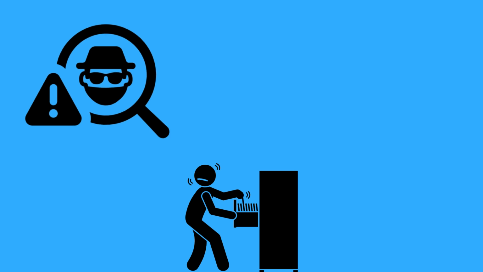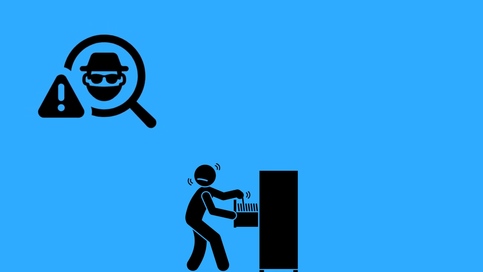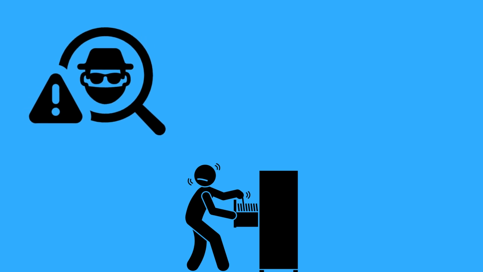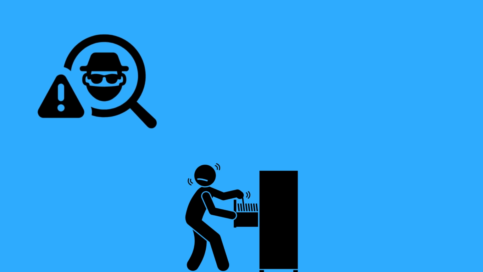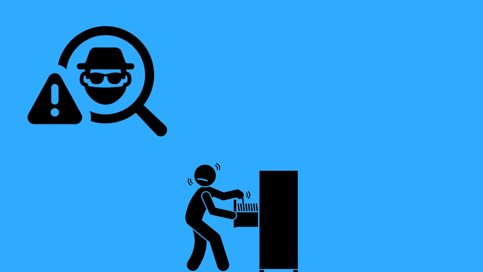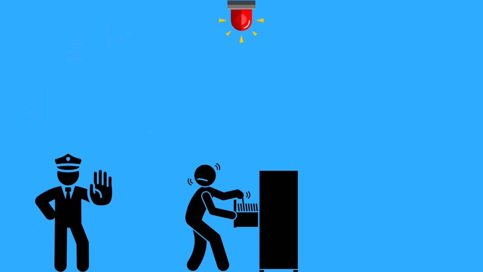Number 5. Intrusion Detection Systems, or IDS. An intrusion detection system monitors a system or network for unusual activities that might indicate a security breach. If any suspicious behavior is detected, the IDS can alert administrators, who can take actions immediately. IDS tools can work at the operating system level to detect unexpected file changes, user activities, or network traffic, acting as an early warning system against potential attacks.